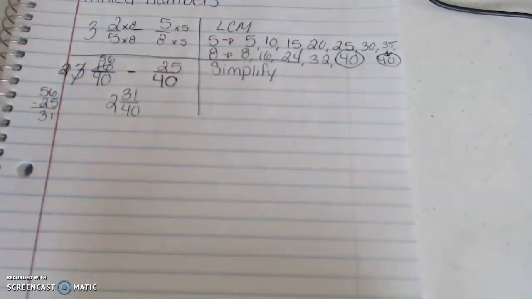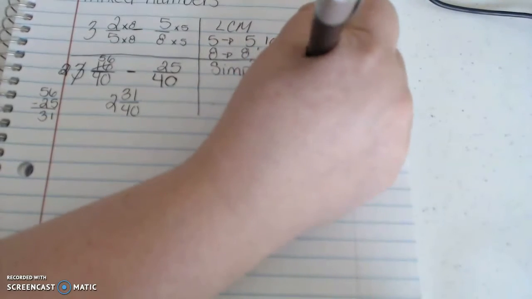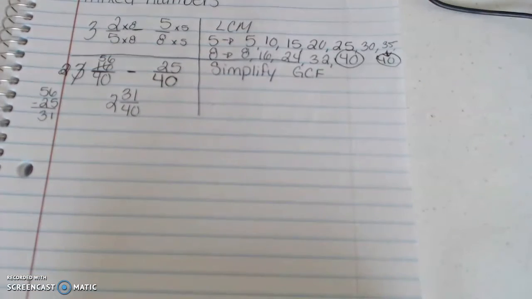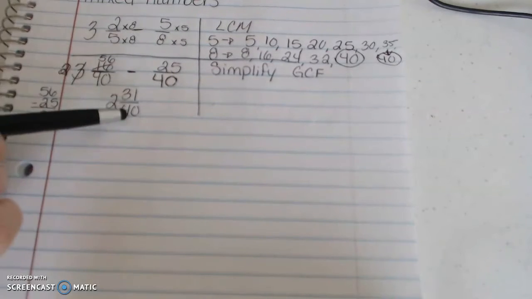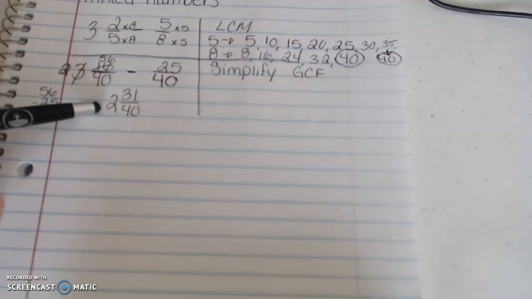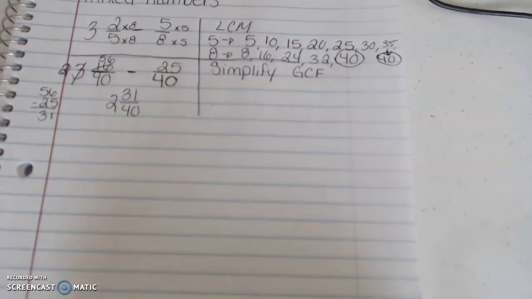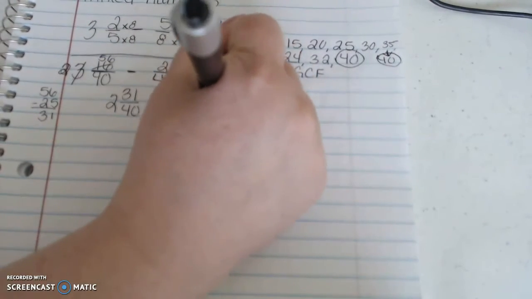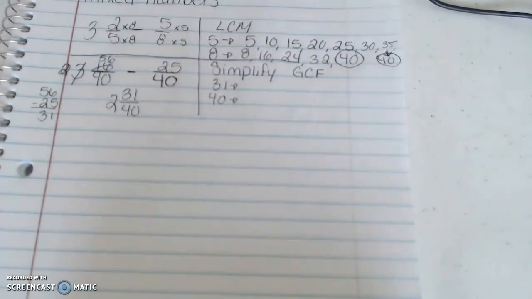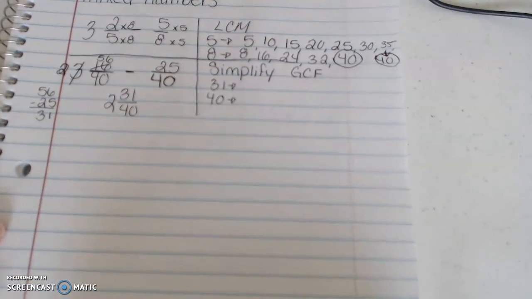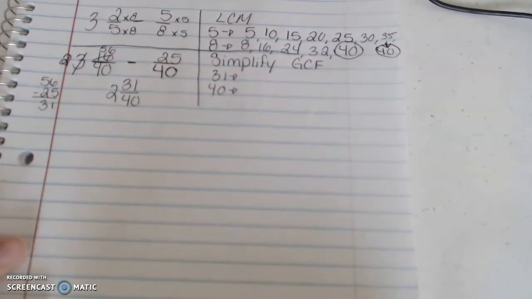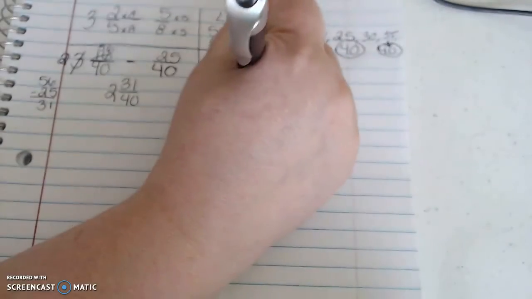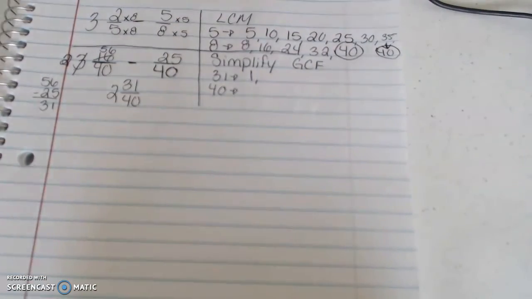So over here is where I'm going to simplify, and I simplify by finding the GCF, or the greatest common factor. So once again, factors are the 2 numbers that you can multiply together to get that number. I am not worried about this whole number. I'm only worried about the numerator and the denominator. So I'm just going to write the factors of 31 and the factors of 40. I'm going to start at 1 and work my way up. So what can I multiply by 1 to get 31? Well, that's just 31.